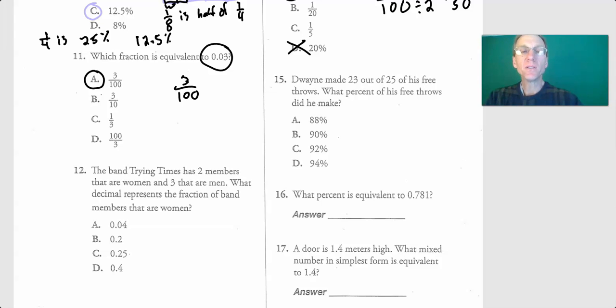It's not 3/10, because this cannot be simplified. And it's not 1/3, okay? Because that would be a lot bigger than 3%. If you only had 3 slices of a pizza that had 100 slices, you're not getting a lot. But if you have a pizza that's cut into 3 slices and you get one of them, that's a lot. And we're not even talking about that.